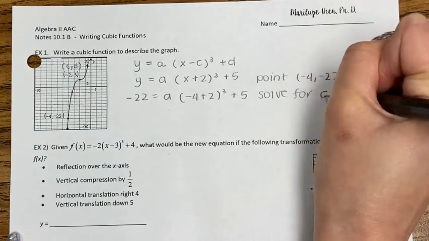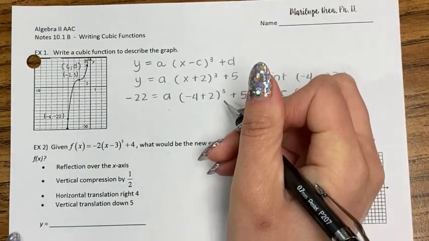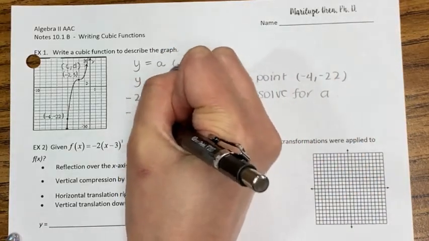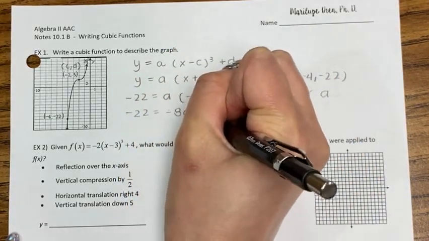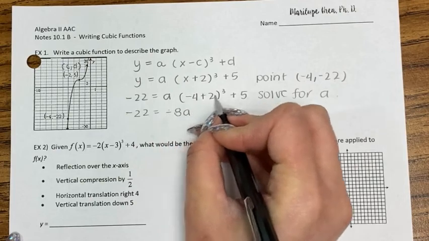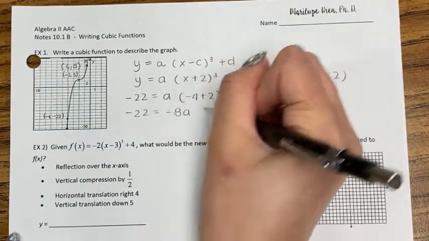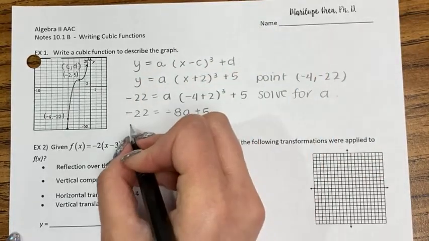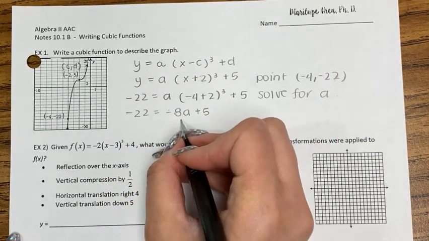So for a, what are you going to do? Pretty simple. Negative 22 is equal to negative 8a plus 5, because negative 2 cubed is negative 8. From this I move the 5 to the other side, having negative 27 over here and negative 8.